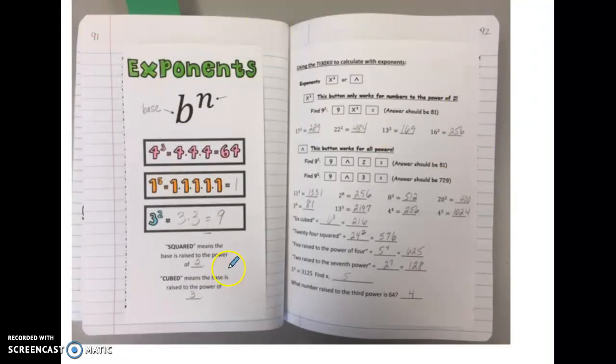So as always, you're going to take your scissors, you're going to go ahead and cut, you're going to put your pages down. We're looking at pages 91 and 92 today for your exponents.